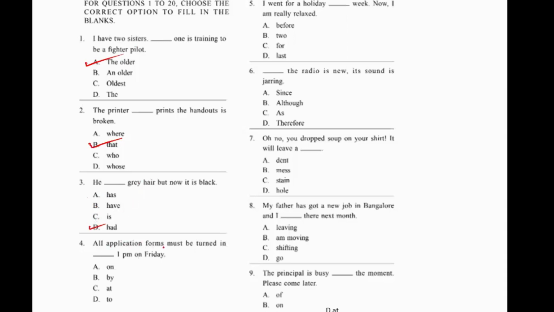Next: all application forms must be turned in dash 1 p.m. on Friday. Here we are given a deadline. The time limit is given as 1 p.m. on Friday. When we have a deadline, the correct preposition to use here is by. All application forms must be turned in by 1 p.m. on Friday. So option B is our correct answer.